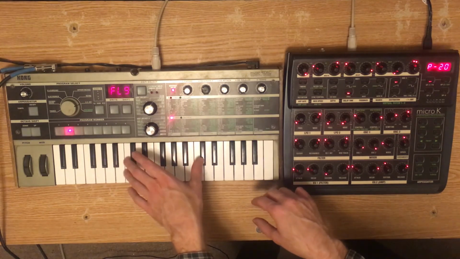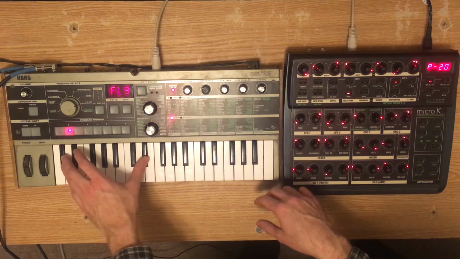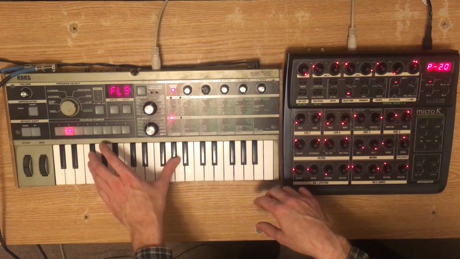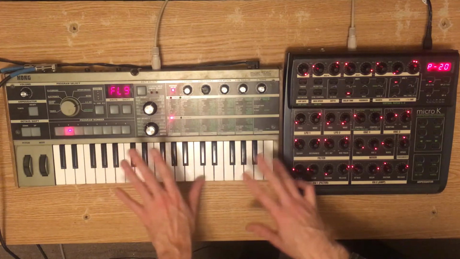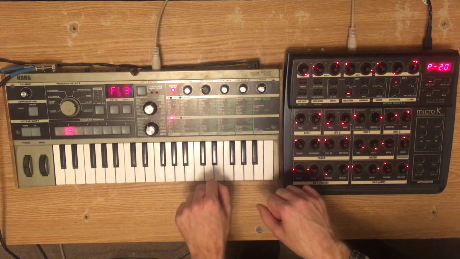So you can hear we've got a less overpowering use of this flanging effect, but just enough that it's going to add a nice amount of movement to the sound.